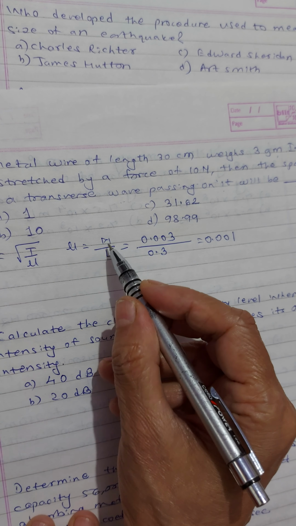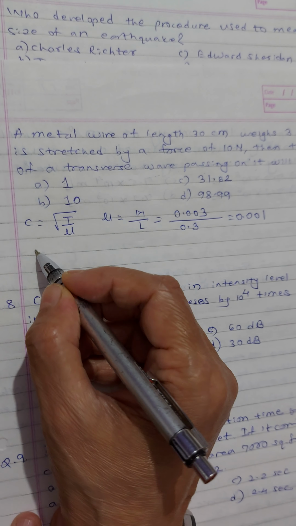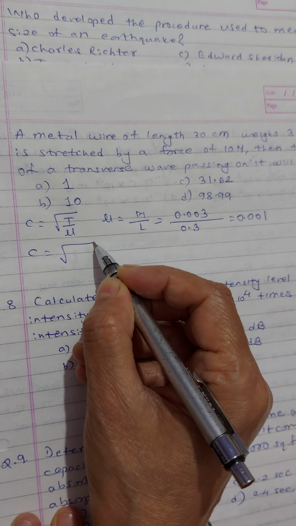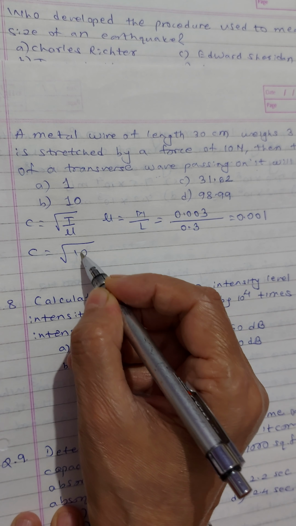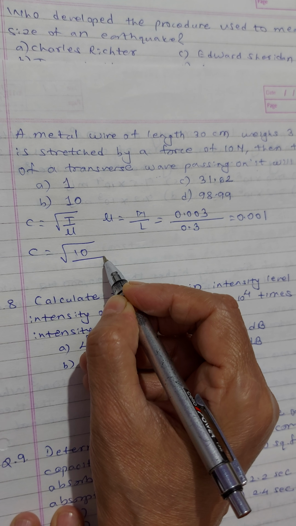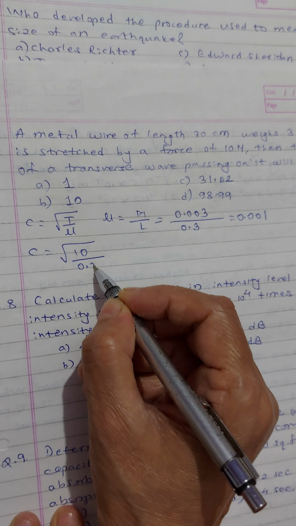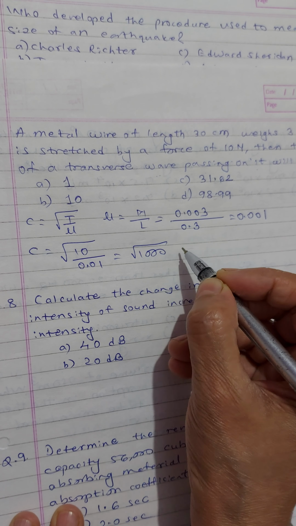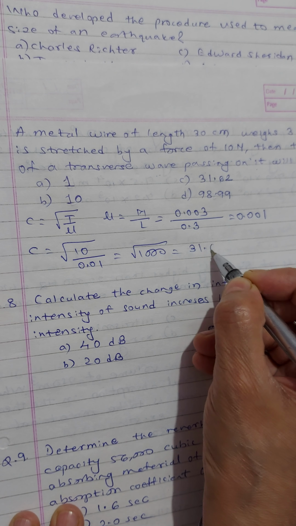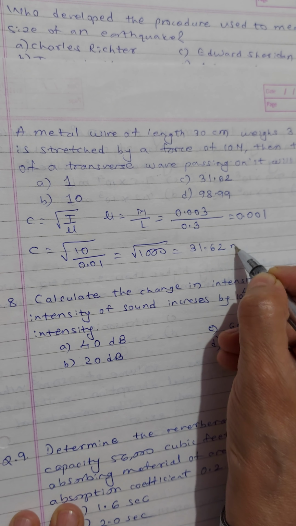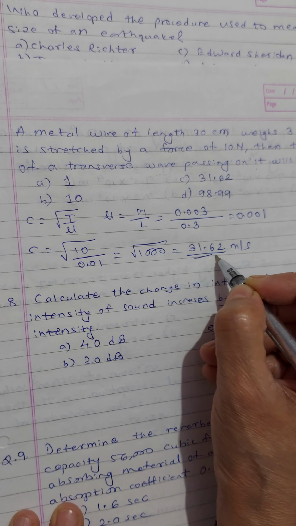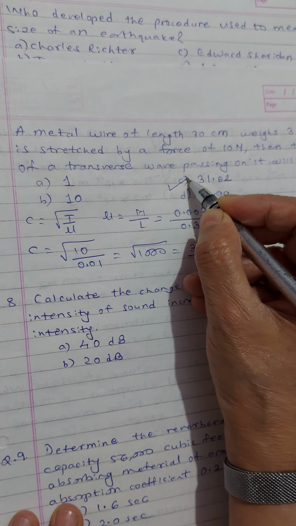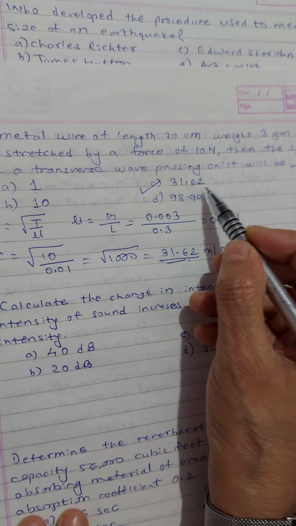This is my mass per unit length, mu. So therefore C will be how much? Under root T. T is how much? 10 newtons. So 10 newtons divided by 0.01 will give me under root 1000, which is 31.62 meters per second. Therefore the correct option is C over here, 31.62.